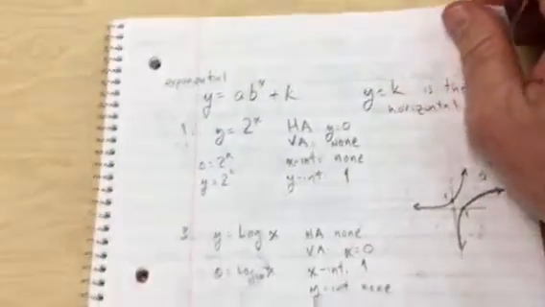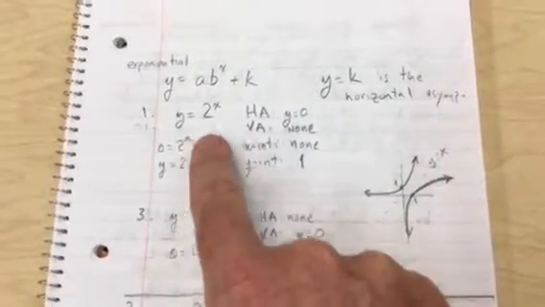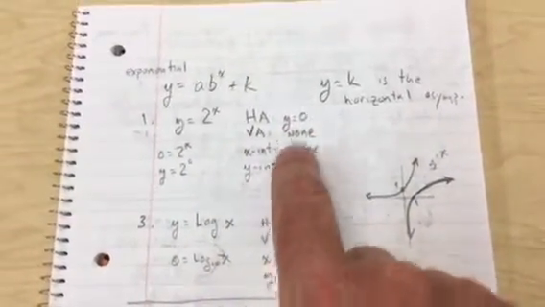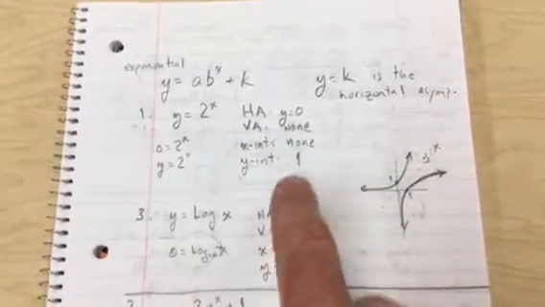Let's move on. So today's problems were simply finding all the asymptotes and intercepts for a bunch of functions. I kind of did them in a different order here. Here is an exponential function, and these are the horizontal asymptotes, vertical asymptote, there aren't any, no x-intercepts, y-intercept of 1.